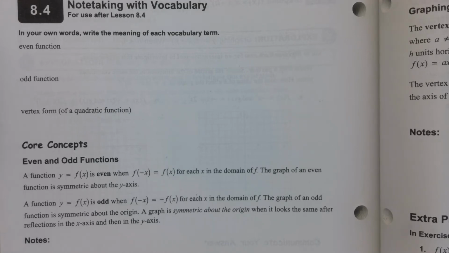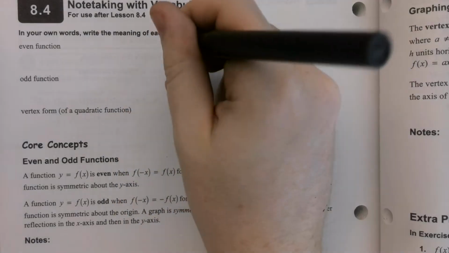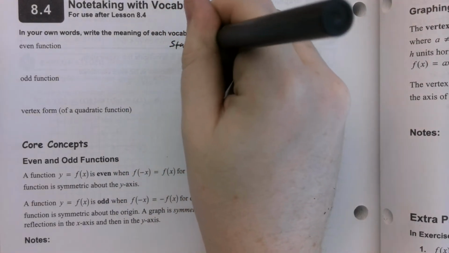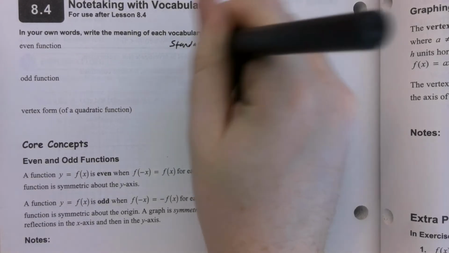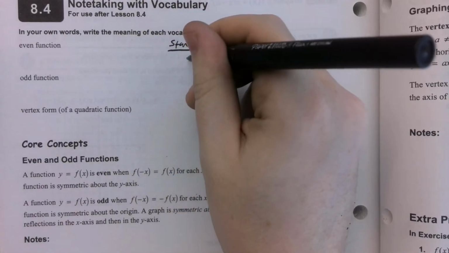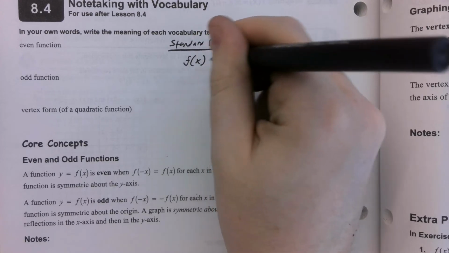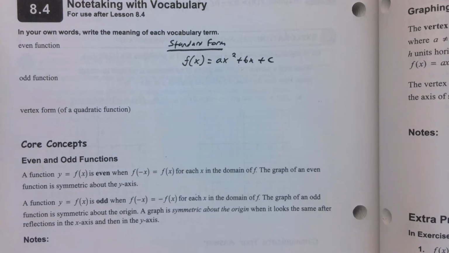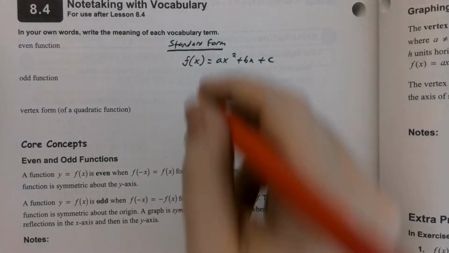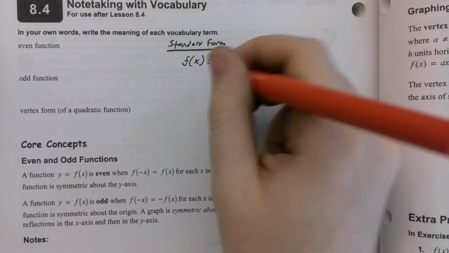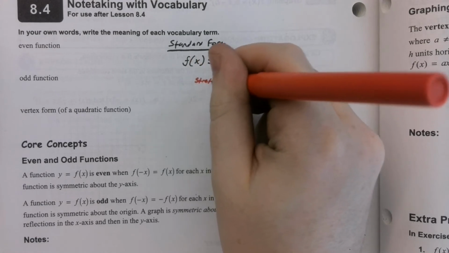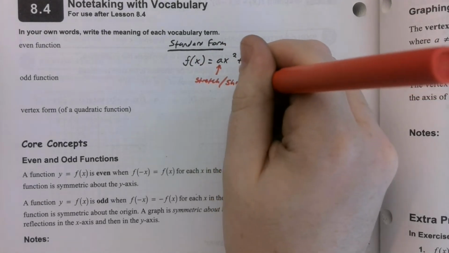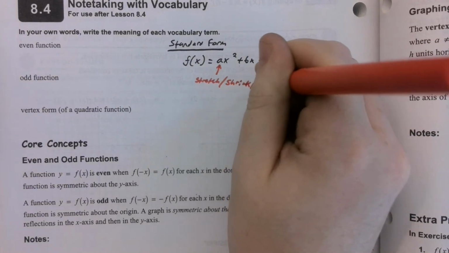So, in the past, we have previously learned standard form of a parabola, or of a quadratic. Standard form is f of x equals ax squared plus bx plus c. And we want to recall exactly what each of these values do. I mean, our a value, for instance. We know that our a value is our stretch, our shrink, and our flip, right?